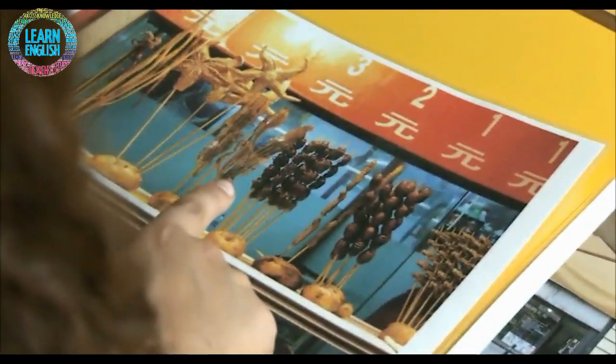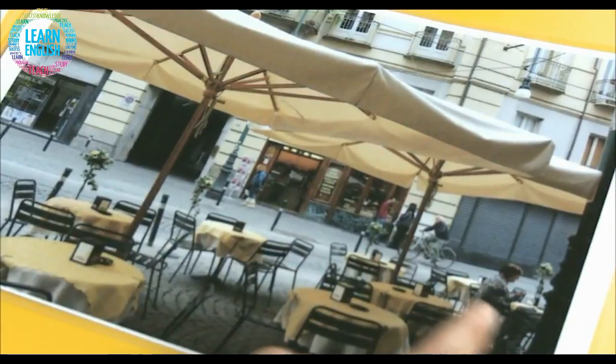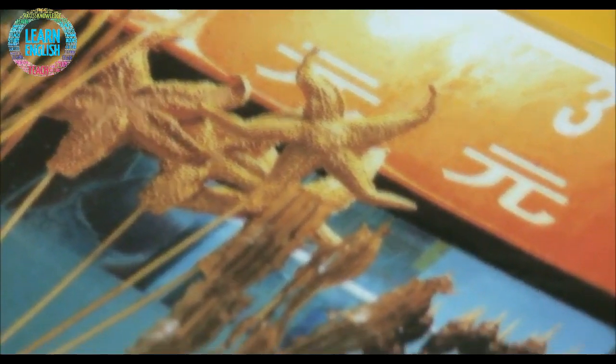Okay, in this photo I can see a nice Asian restaurant. I think maybe it's a Chinese one. I think this photo shows an Italian restaurant. I think it's a Chinese restaurant because I can see some typical food you can find in a place like this. There's some starfish and there's some bugs. It seems like a place to have some takeaway food so you can eat it quickly.